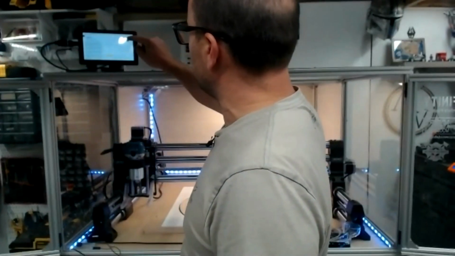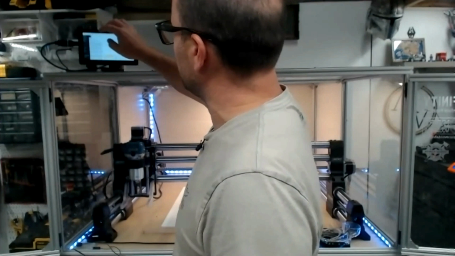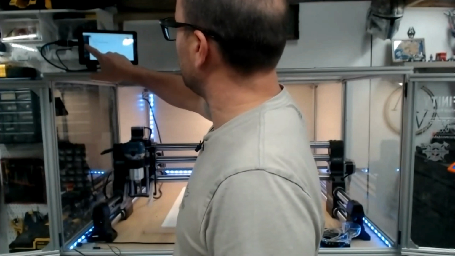It's still not doing Y. Oh, I might have saved the setting to be different on the Y motor.